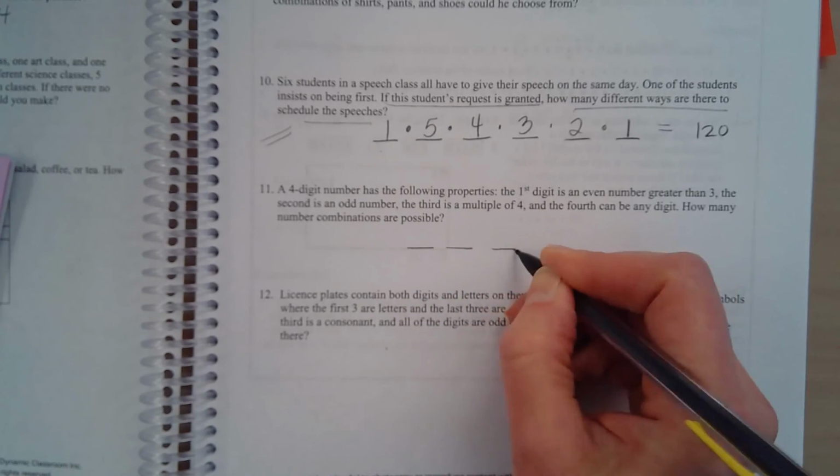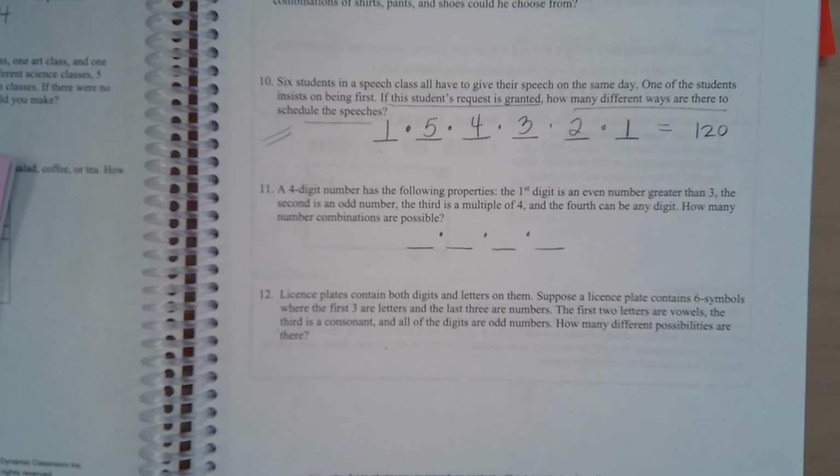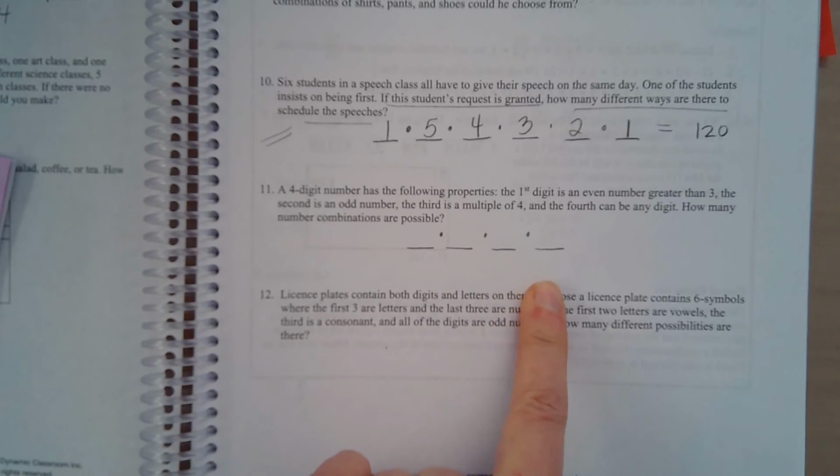I wish they would have told me. I actually need another piece of info. I don't know if they're letting me repeat numbers, right? That's the only thing I don't know. So I'm going to make up the rules as I go along, and my answer might differ from the back because of that. A 4-digit number, that means I need 4 slots, right?